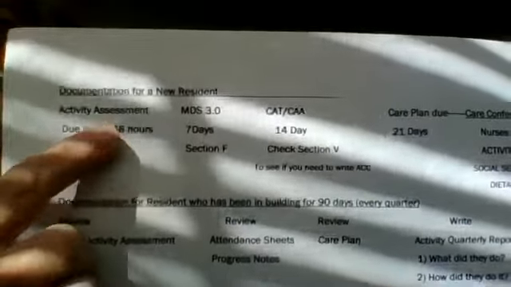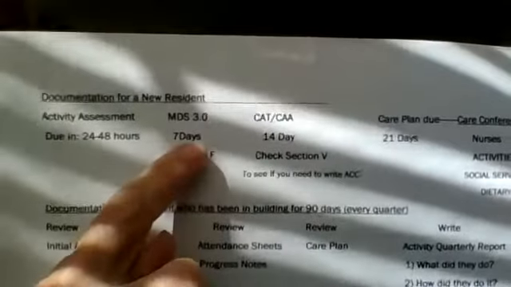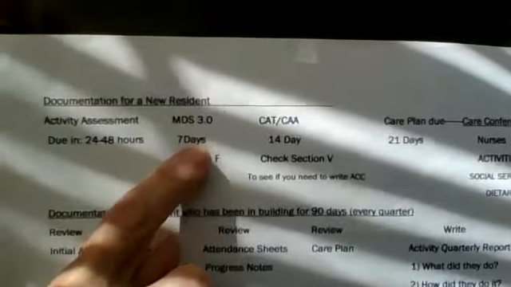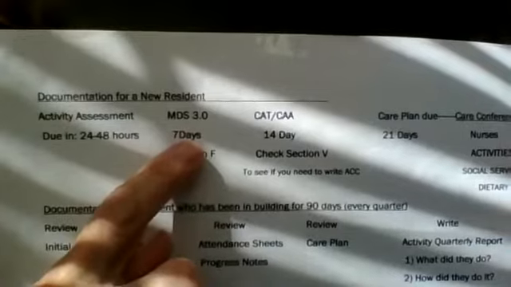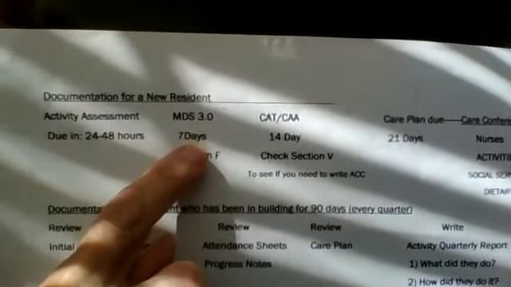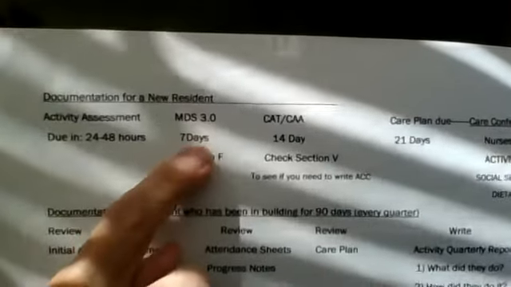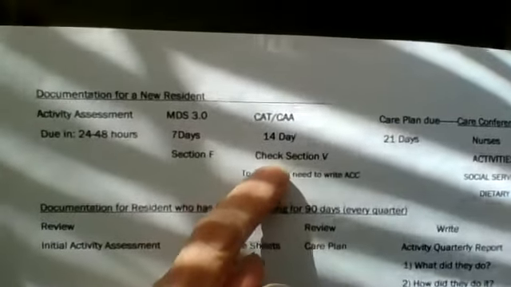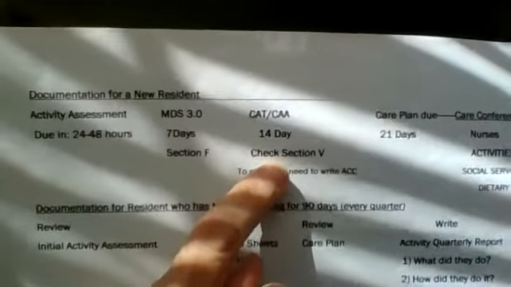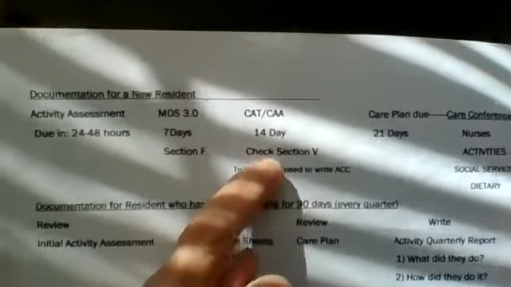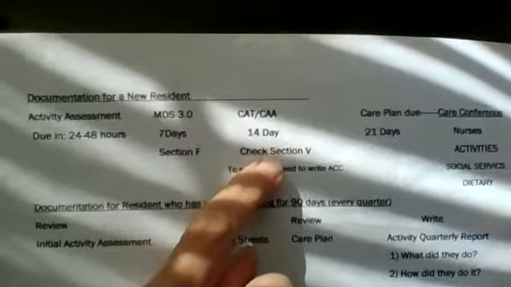The next thing that has to be done within 7 to 14 days is the MDS. And that simply means that you fill out the MDS and you answer the questions. And we're going to go over that. Then if you trigger, you would have to fill out a CAT and a CAW. And that's always due on the 14th day. So you want to make sure that you know how to do that. And we're going to go over that in class.